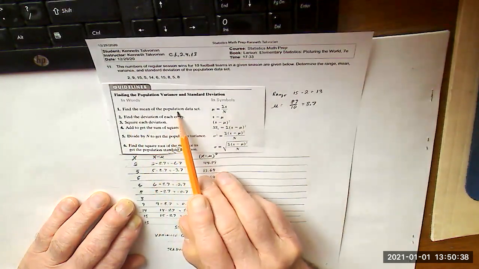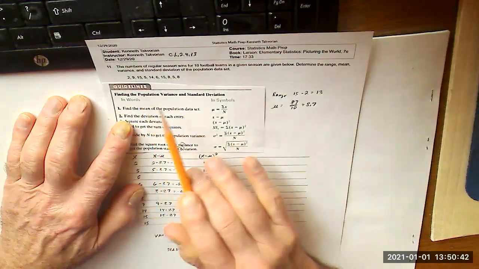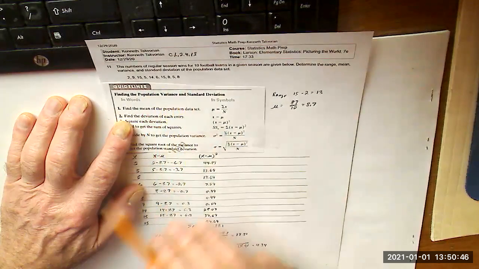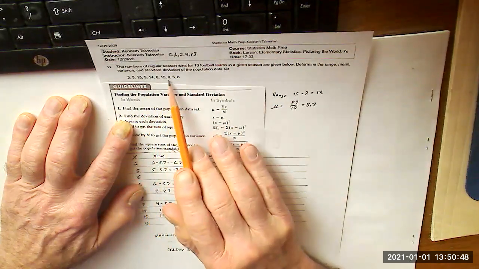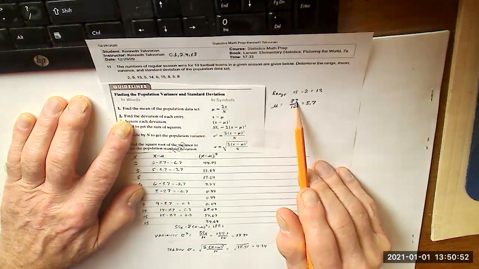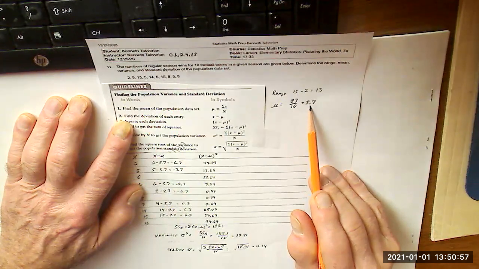We want to find the mean of the population data set. So let's look at this data set. If we add up the various numbers and divide by how many numbers, we would have the mean. Adding the numbers up gives us 87, divided by 10 gives us a mean of 8.7.